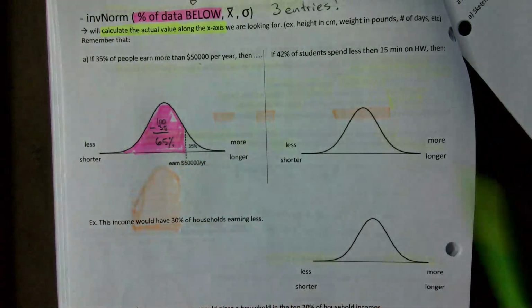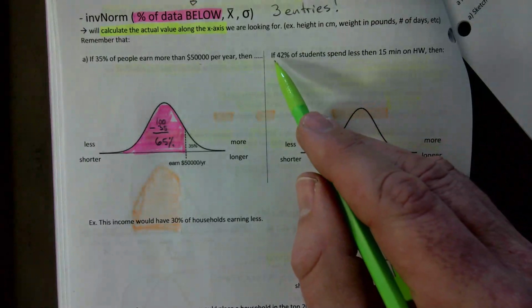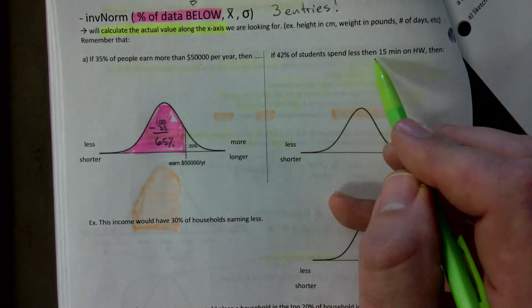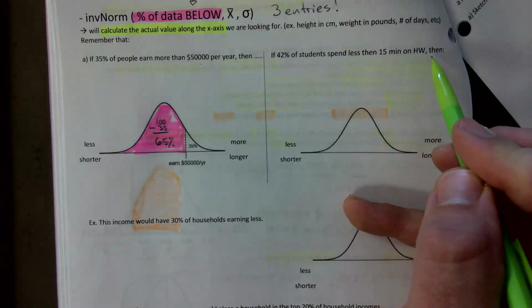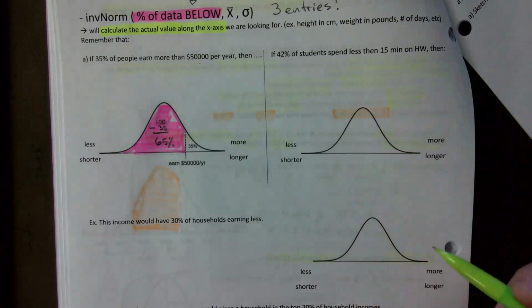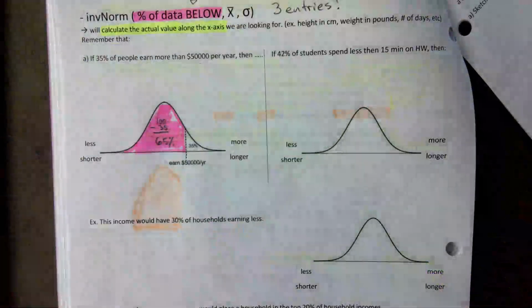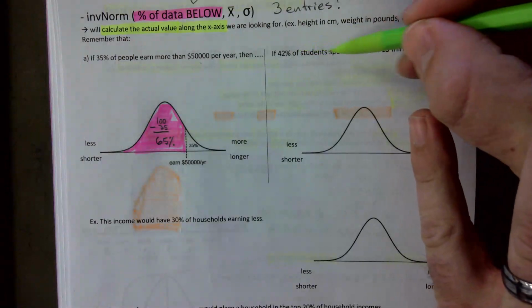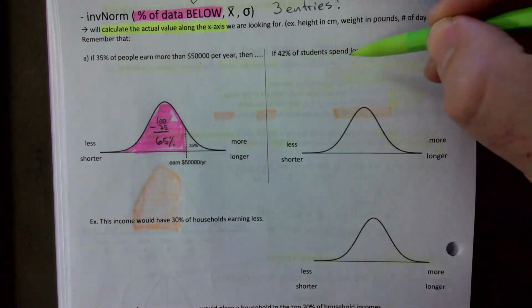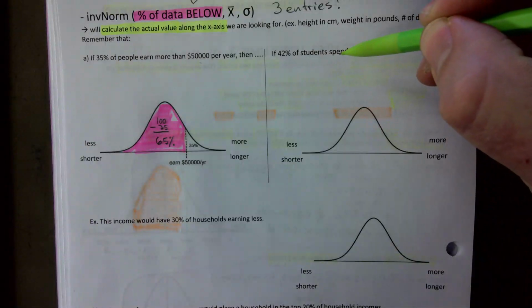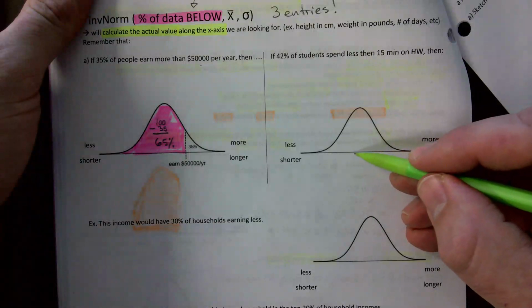If it gives you everything above it, just subtract it from 100 to get your lower percentage below this value. Okay? What if the question said 42% of students spend less than 15 minutes on homework? Then what would you do there? 42% spend less. So you are given, listen carefully, the left side, percentage-wise. Where would you put the 15 here?